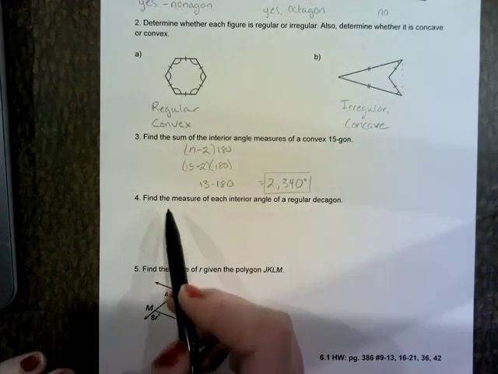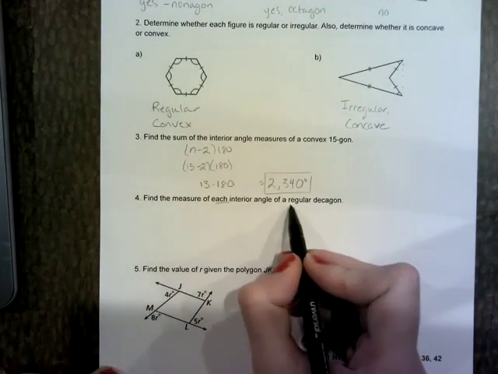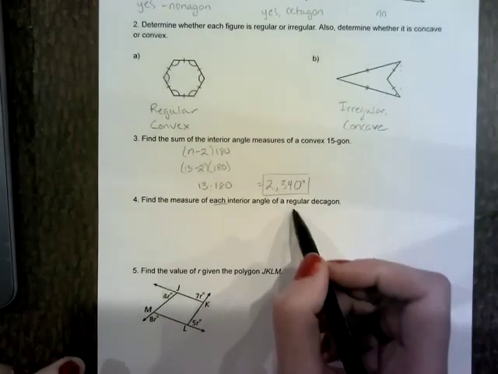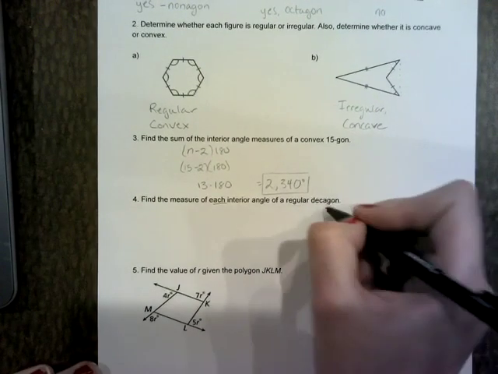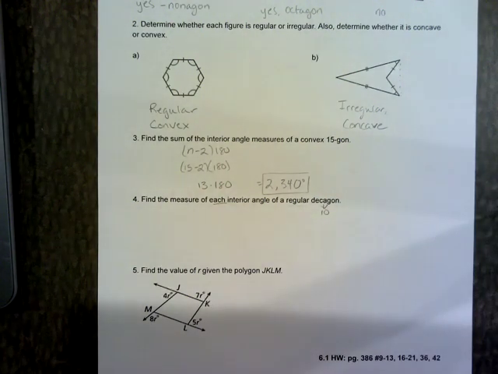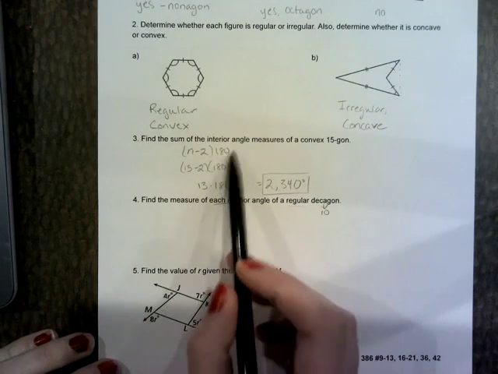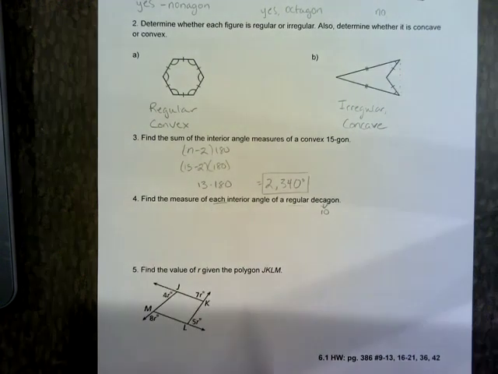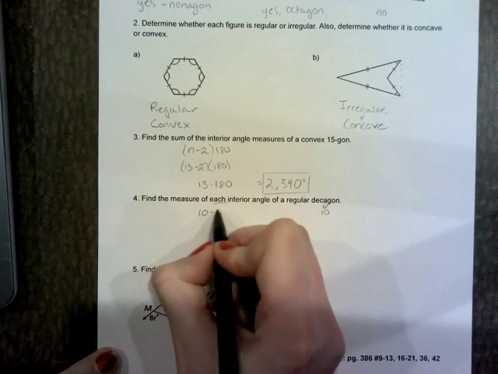Okay, this one is similar, but it's actually asking for each specific angle of a regular decagon. So regular means all the angles are going to be the same. And then deca, if I look back at that table, deca means 10. So there's 10 angles and they all happen to be exactly the same. And I know that all 10 angles have to add up to a certain amount, and to figure out what that amount is, I'm going to use that formula one more time. So I'm going to plug in 10 for n.